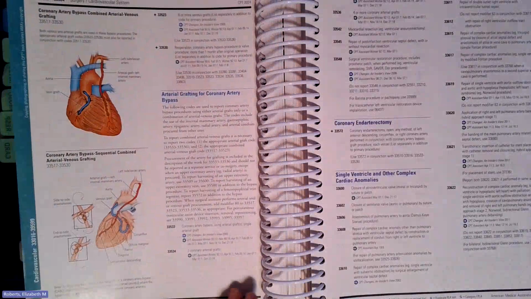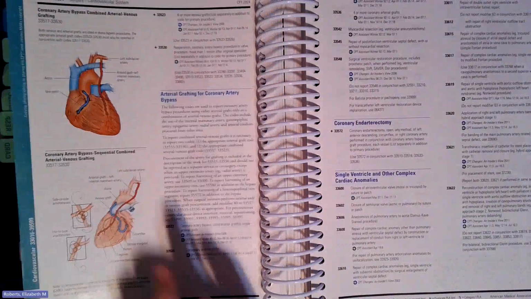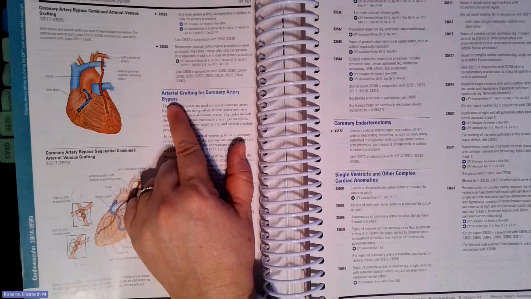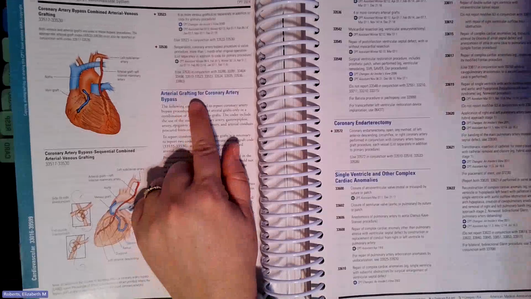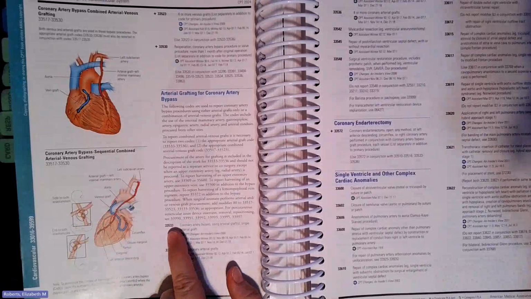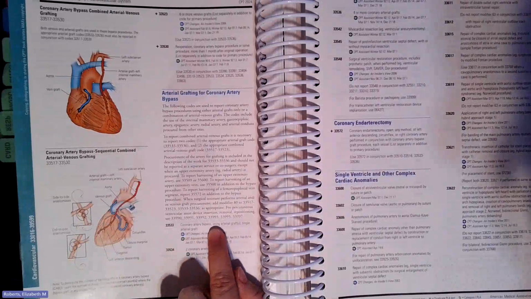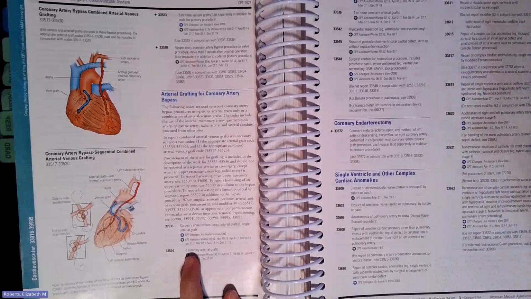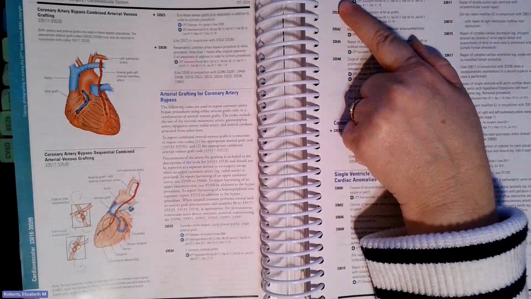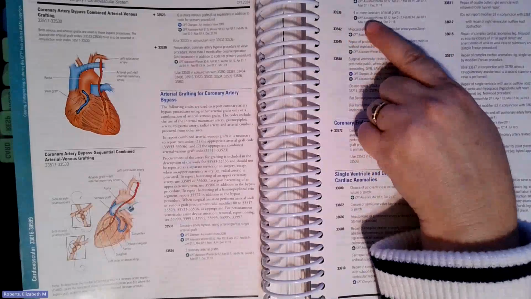Okay, now I'm going to flip the page and we're going to go to page 260 and look at this section, arterial grafting for coronary artery bypass. So I'm taking some notes for artery only. This section is just arteries. If we look at our code, start 33533, that's coronary artery bypass using arterial grafts, single arterial graft. 33534 is two coronary artery grafts. 33535 is 3, 33536 is 4.